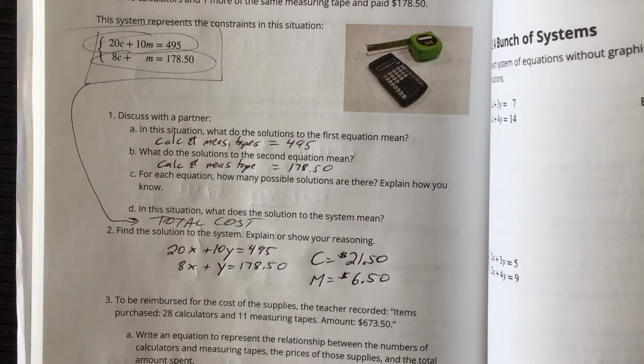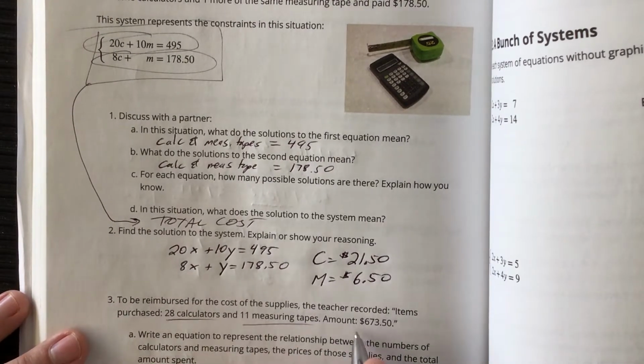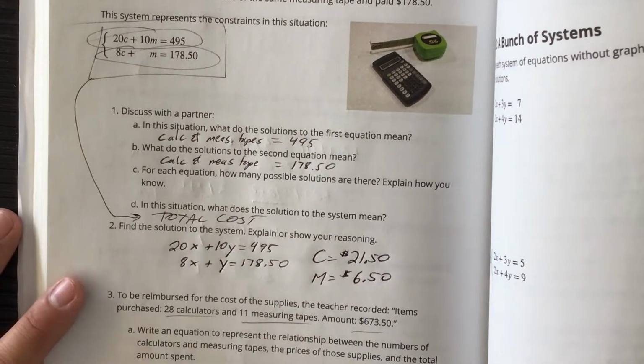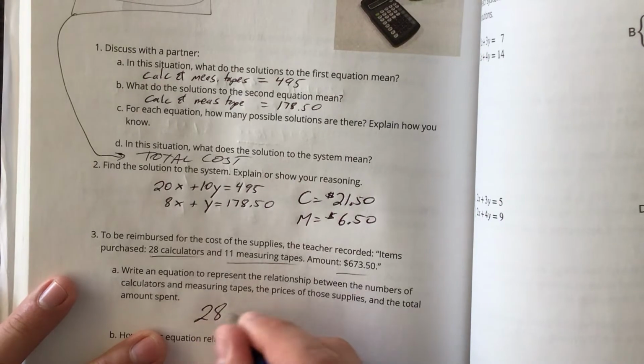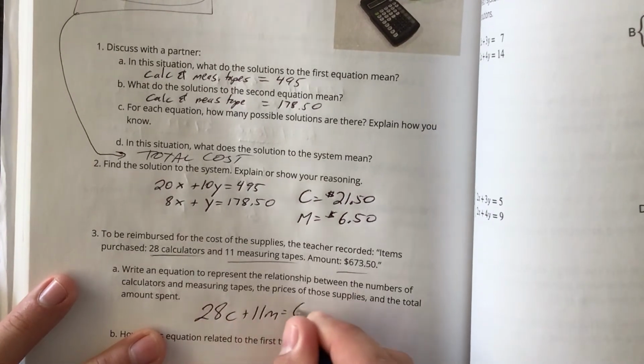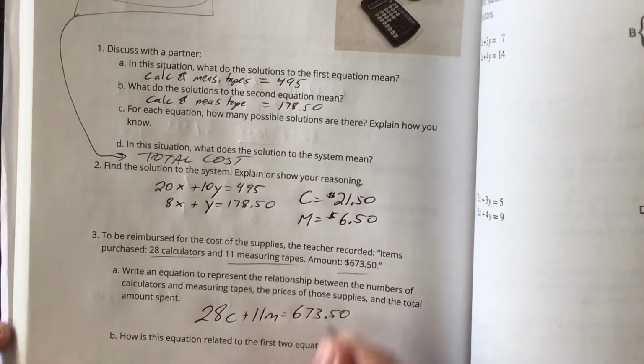Okay, number 3, it says to be reimbursed, the teacher recorded items purchased. Total of 28 calculators, 11 measuring tapes, equals $673.50. Can you write an equation that represents the total? 28C plus 11M equals 673.5. Yes, very good.